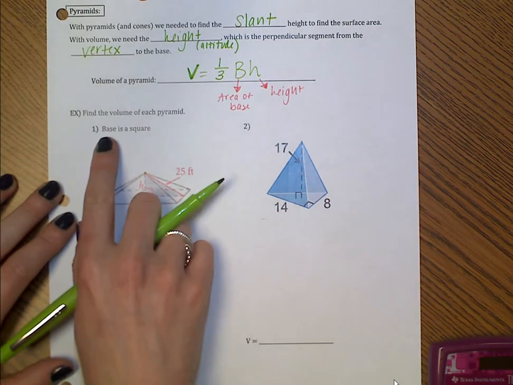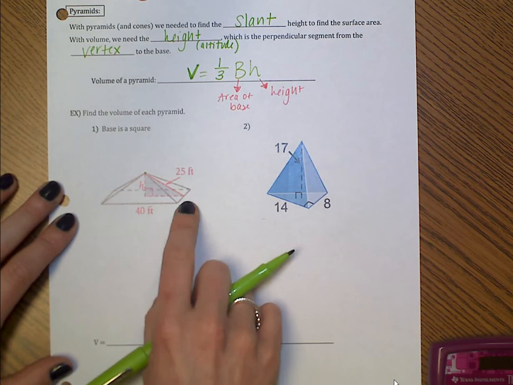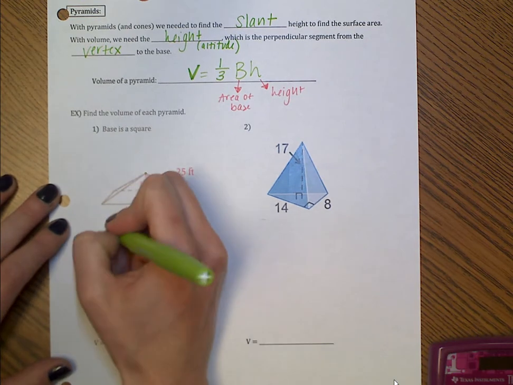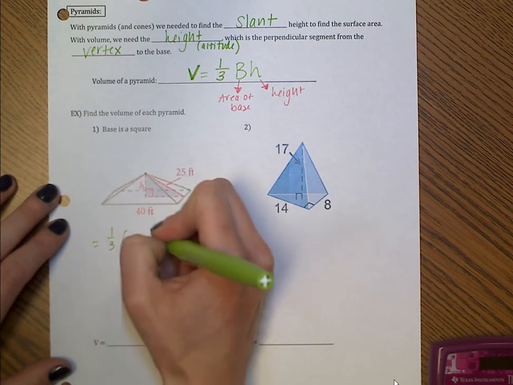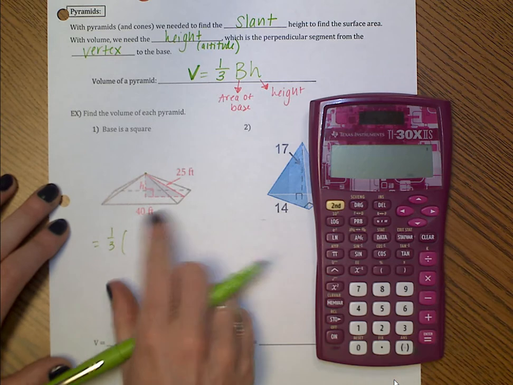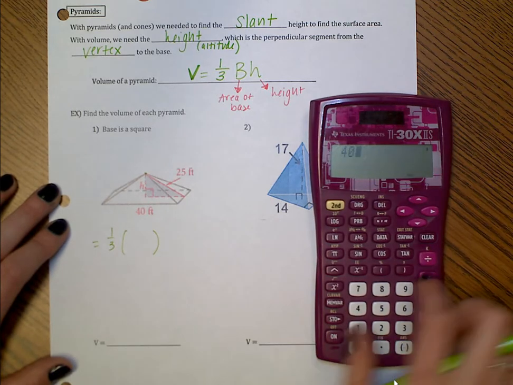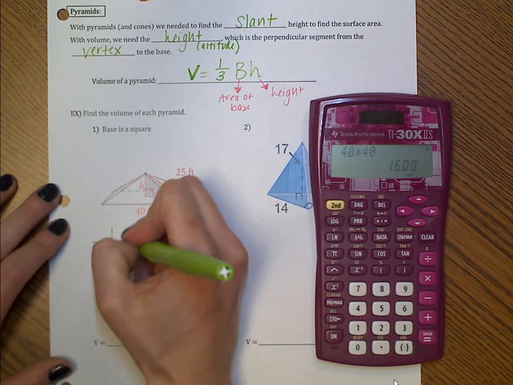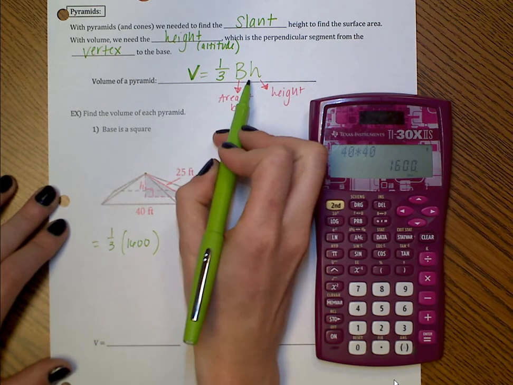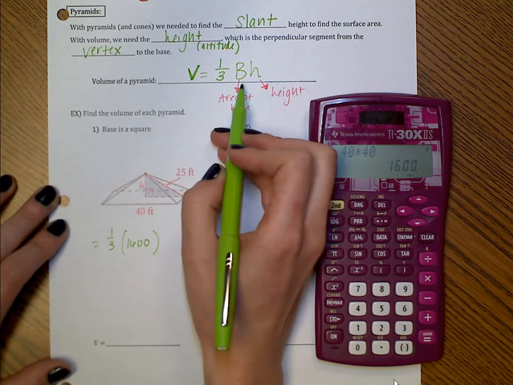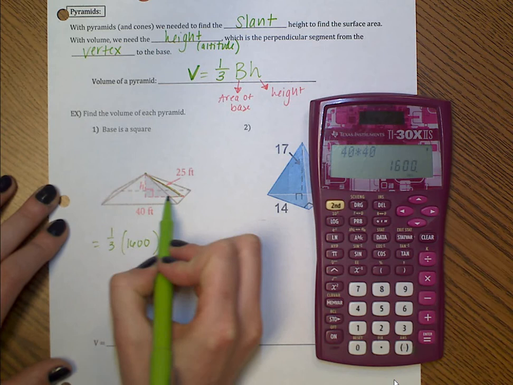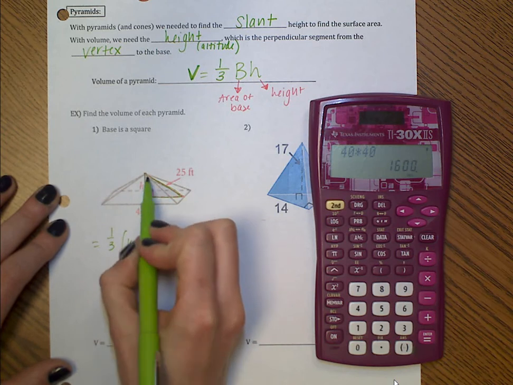Now, number 1, the base, the bottom, is a square. So let's get our formula going here. 1/3. The area of the base obviously would just be, it's a square, so it'd be 40 times 40, which would be 1600. And remember, you need the true height, not the slant height, to calculate the volume. They've given us the slant height here, so we need to use this little right triangle to calculate with the Pythagorean theorem.